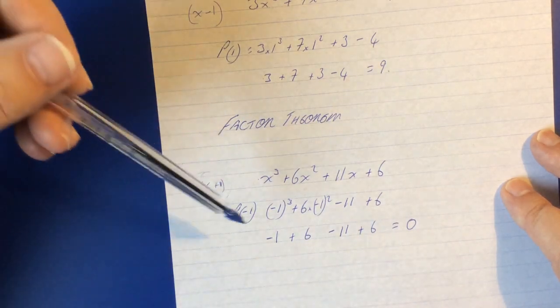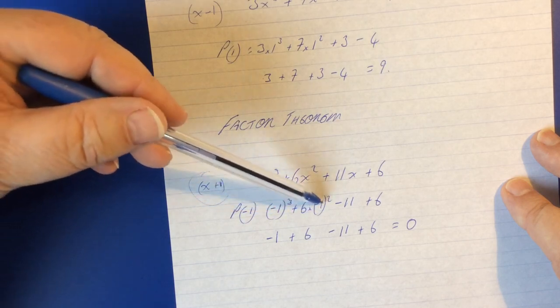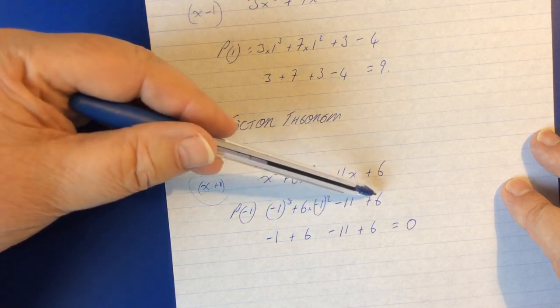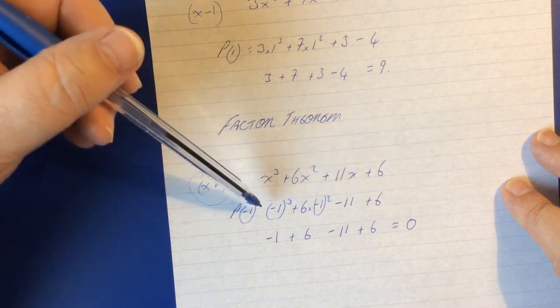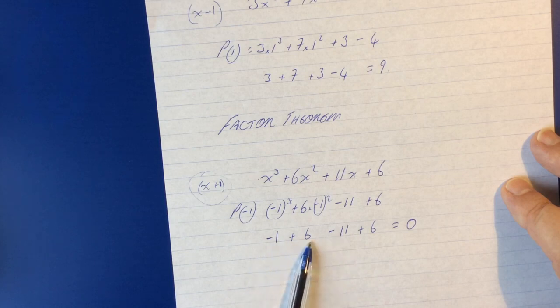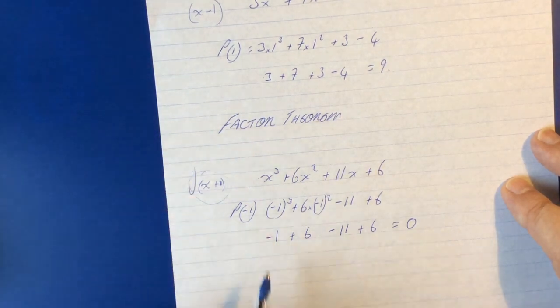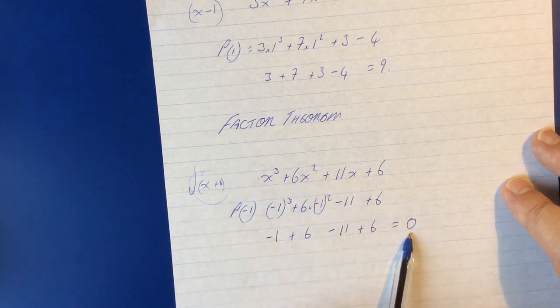Okay, let's get to work. So negative 1 cubed plus 6 times negative 1 squared minus 11 plus 6. That's what this all works out to, which gives us negative 1 plus 6 minus 11 plus 6. Negative 11, negative 1, that's negative 12, plus 6 gives us 0. This thing is a factor of that because the remainder was 0. Now, here's the evidence.